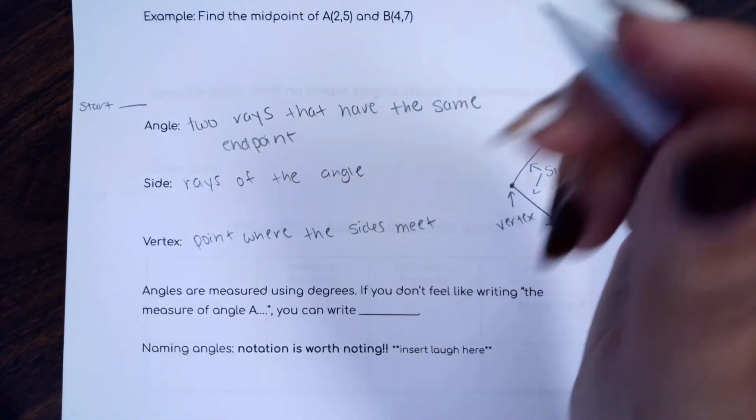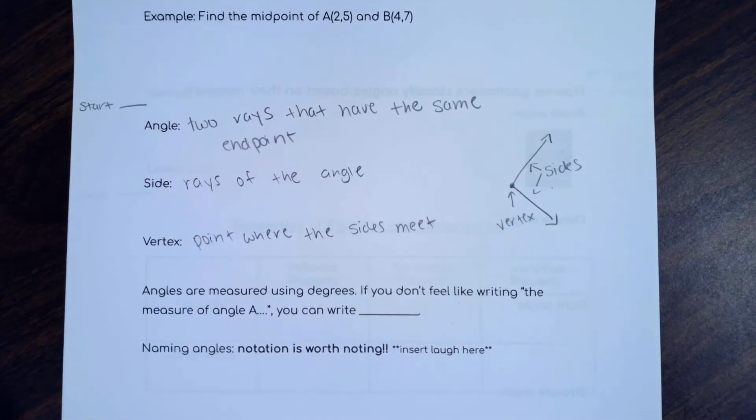So that's what an angle is. I think we're pretty aware of that, but it's worth looking at again. The next thing down here, it says angles are measured using degrees. So we would say like 90 degrees, 80 degrees, 100 degrees.